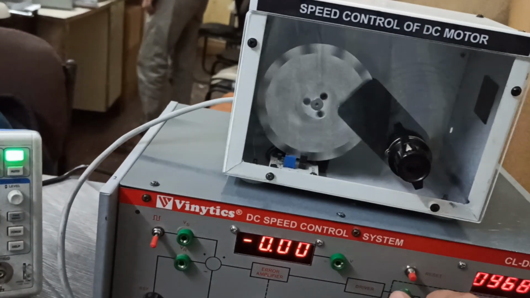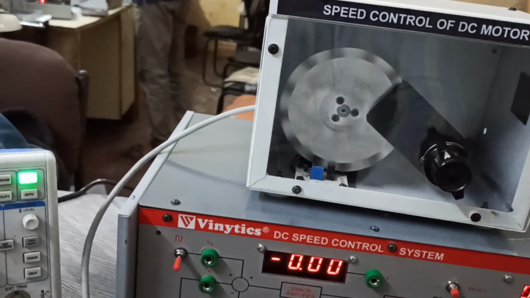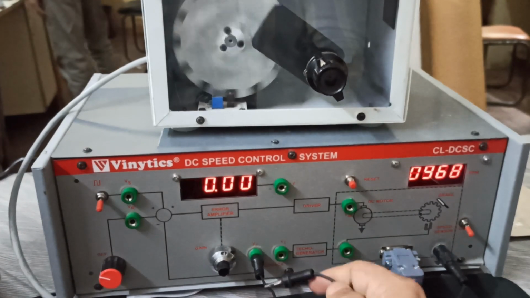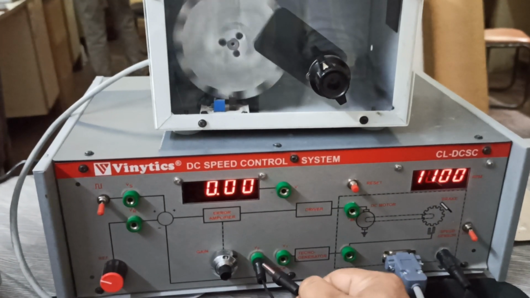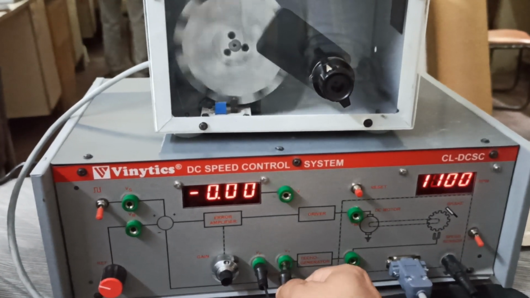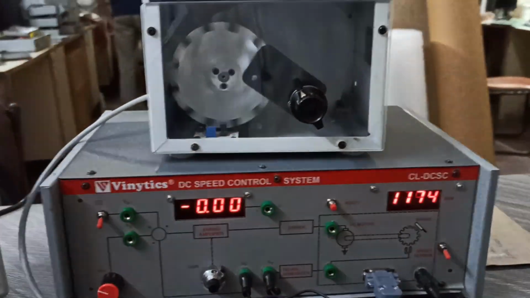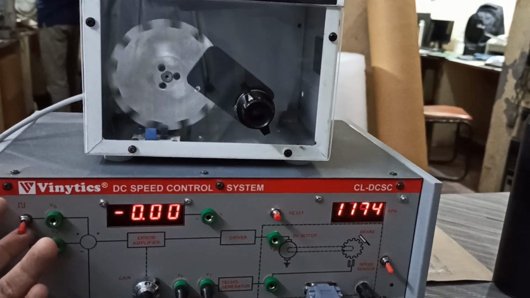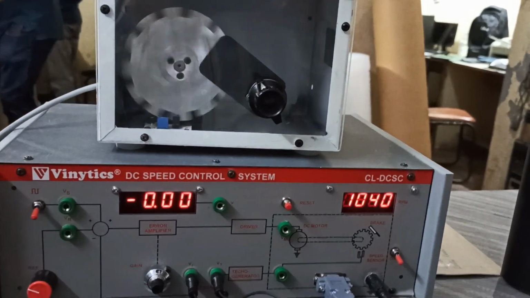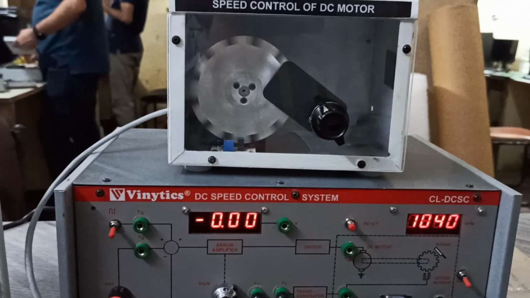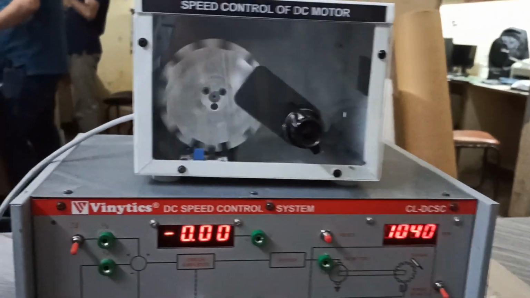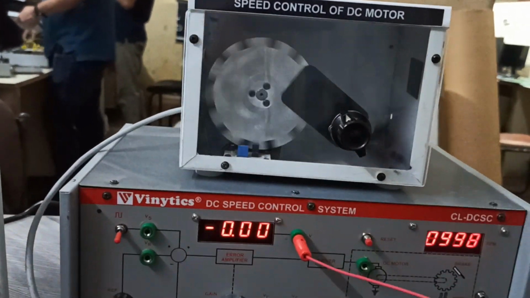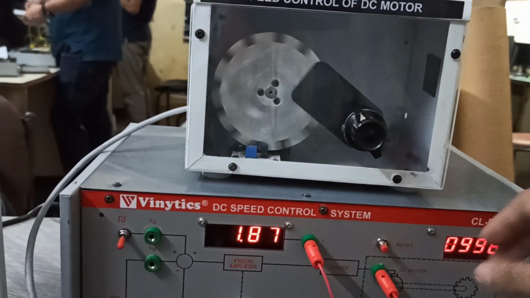Now for closed loop operation, we will connect the feedback. So as you can see, we will be showing you the operation of the feedback in closed loop.